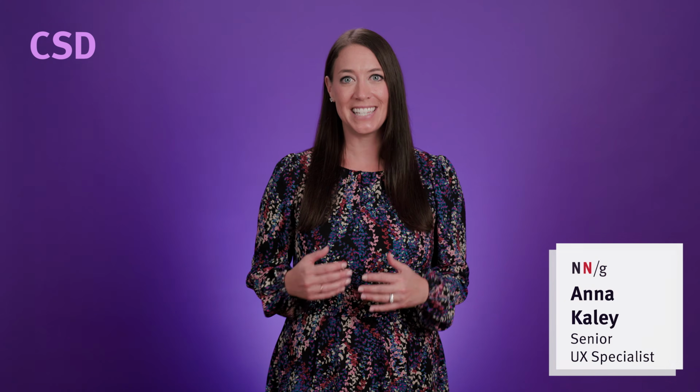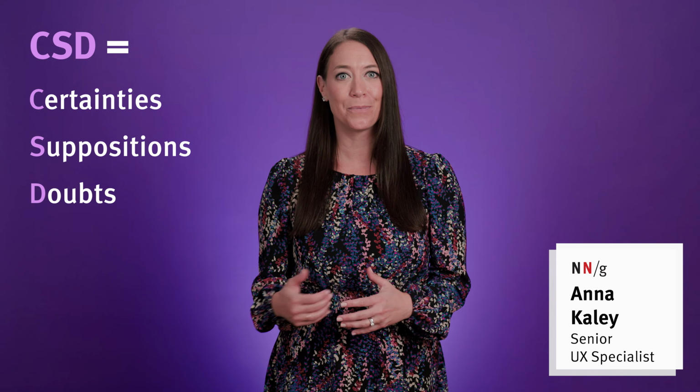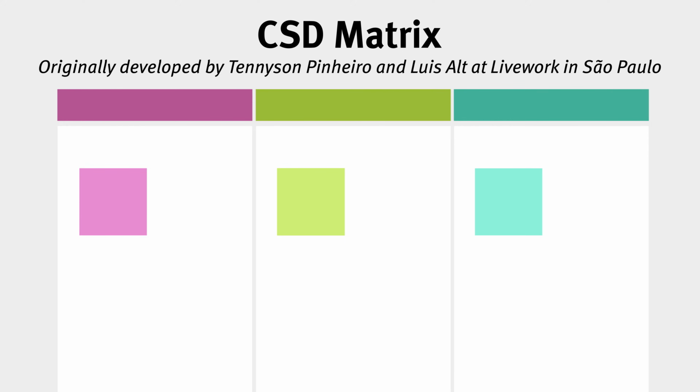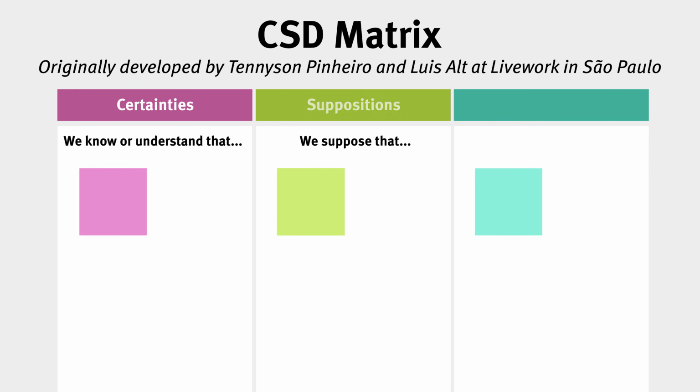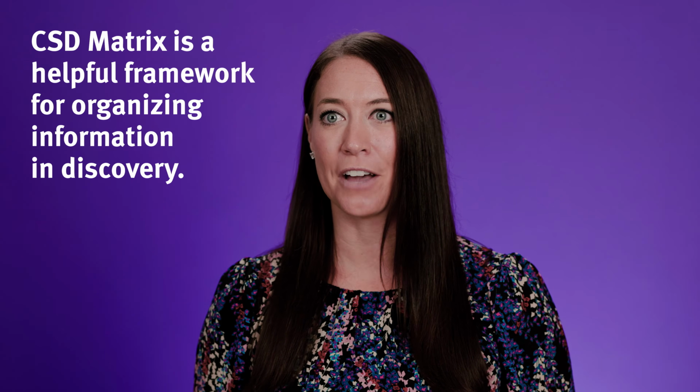The acronym CSD, as in CSD Matrix, stands for Certainties, Suppositions, and Doubts. This framework uses a 3-column structure to organize what everyone involved in a project knows, the certainties, hypothesizes, the suppositions, and things they don't know yet, or the doubts. It's a helpful framework for organizing information in discovery.